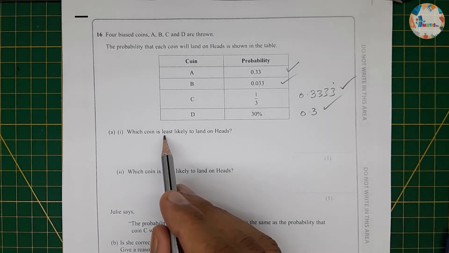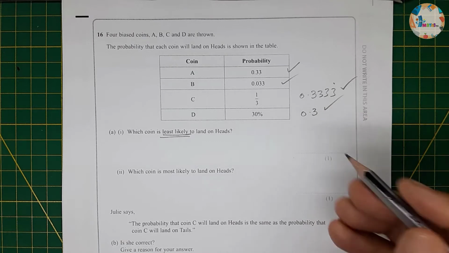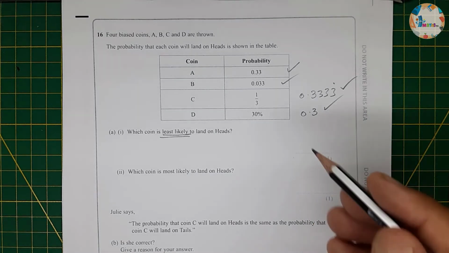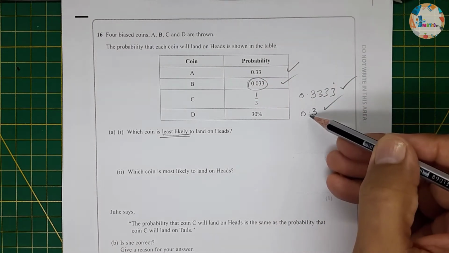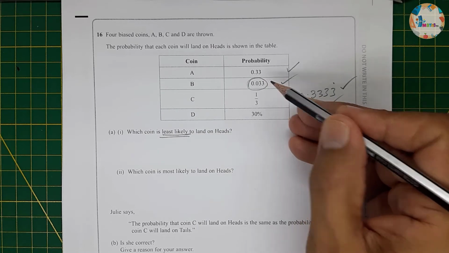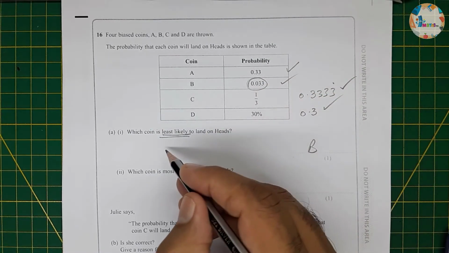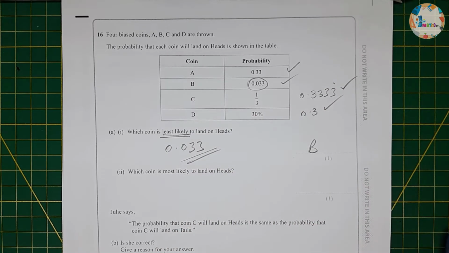The minimum number will be 0.033, so we'll write here B, which is 0.033. This is the least number, that's why we have mentioned it over here.